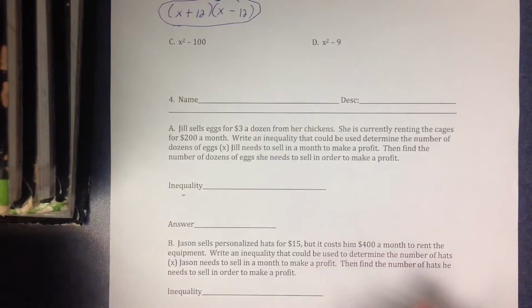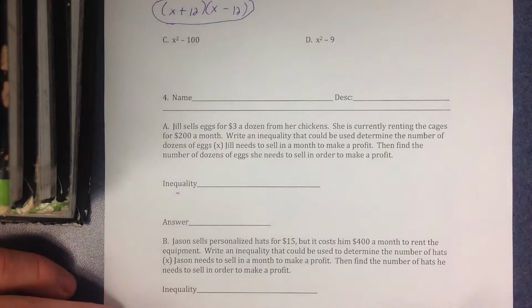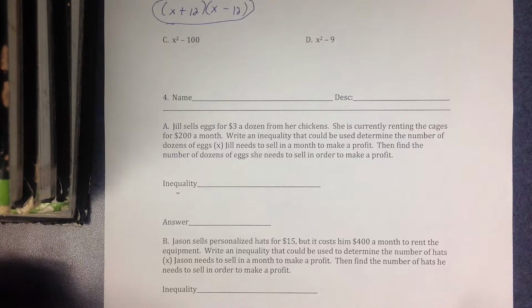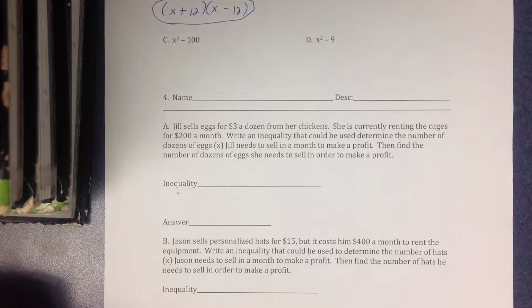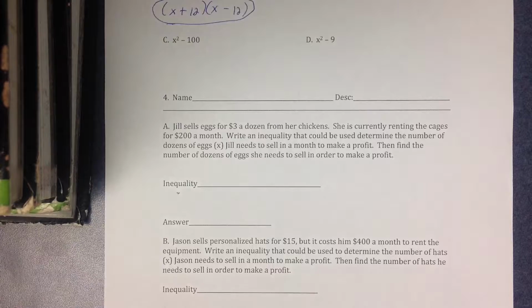Okay, on the next objective, just look at part A. It says Jill sells eggs for $3 a dozen from her chickens. She is currently renting the cages for $200 a month. Write an inequality that could be used to determine the number of dozens of eggs x Jill needs to sell in a month to make a profit. Then find the number of dozens she needs to sell in order to make a profit.